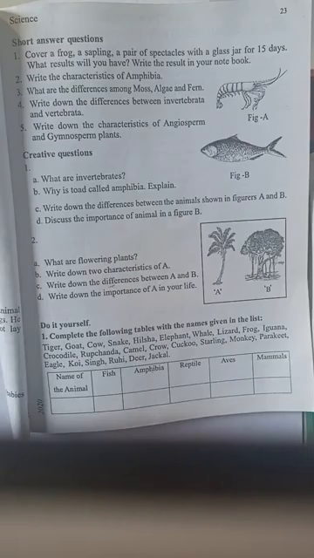15 days. What result will you have? Write the result in your notebooks. Okay, it's clear to you, I think. Number 2, write the answer. Write the characteristic of amphibia.